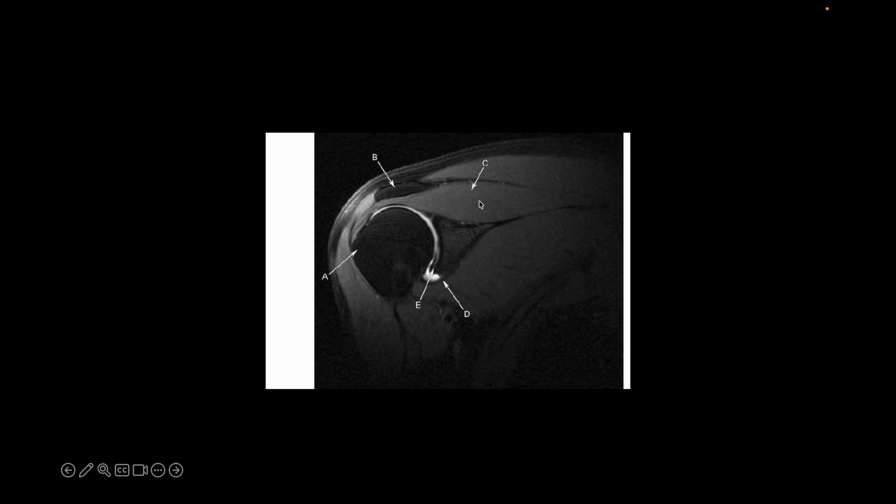C is your supraspinatus muscle. You can see that it's above the spine of the scapula, which would be here. This would therefore be your infraspinatus muscle. E is your inferior glenoid labrum. This triangular black structure here is what the labrum looks like. D, it says the right joint capsule. And yeah, it's pointing to this thin structure here, which is part of the joint capsule.